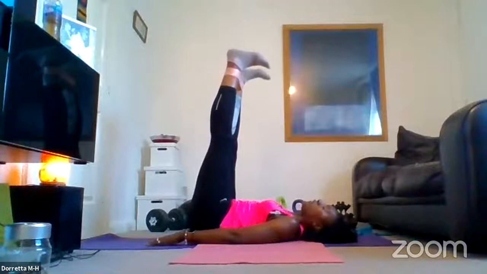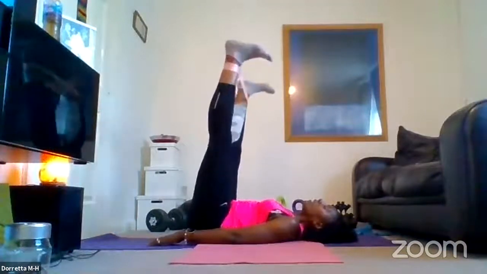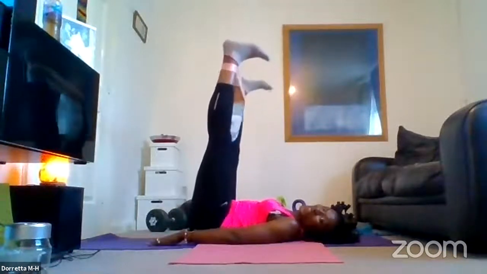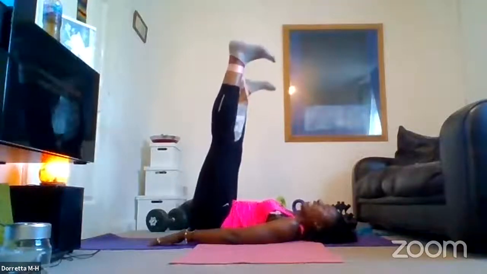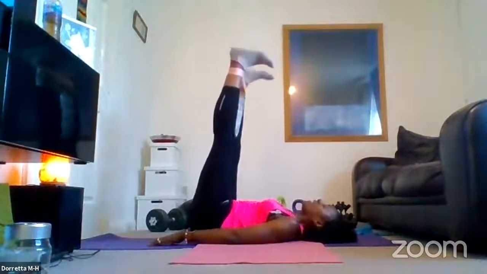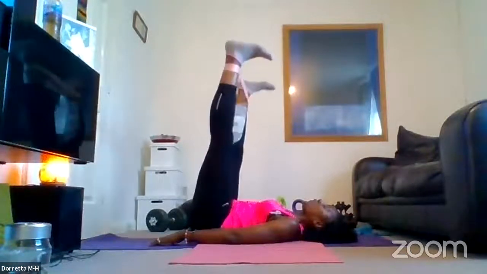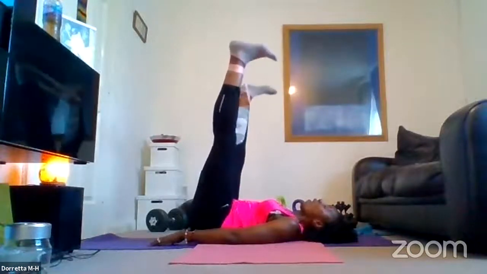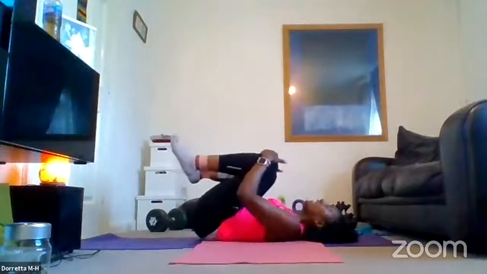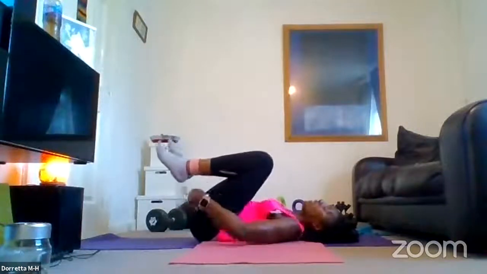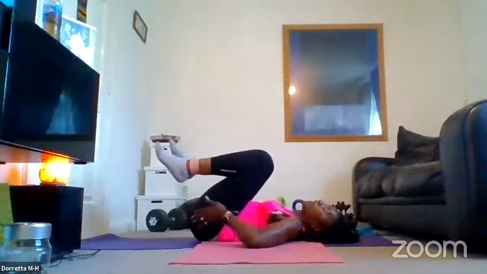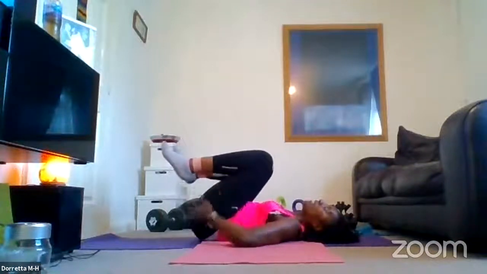Let's go. Last 15. 1, 2, 3, 4, 5, 6, 7, 8, 9, 10, 5, 4, 3, 2, 1. And relax. Bring those knees in, roll from side to side, feeling it through the bottom, the side of the hips, the side of the thighs.